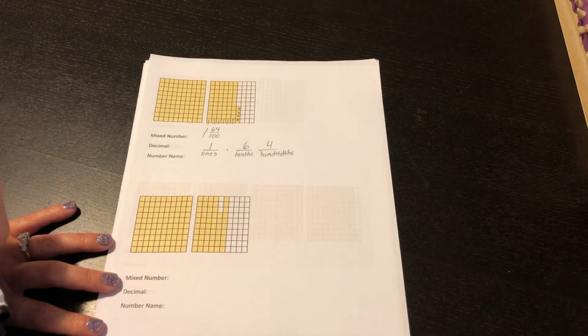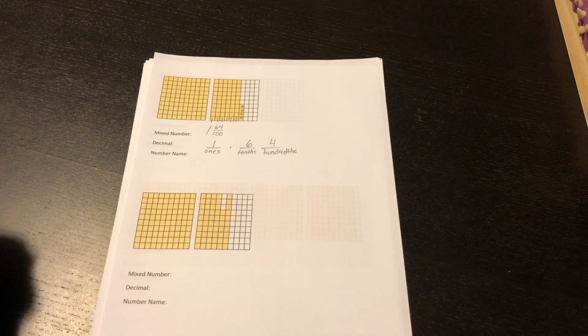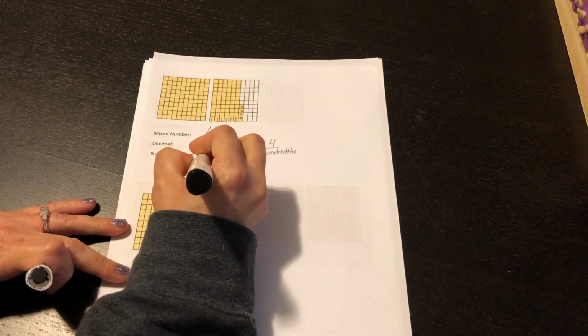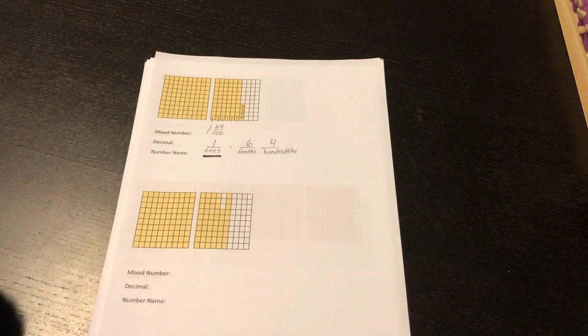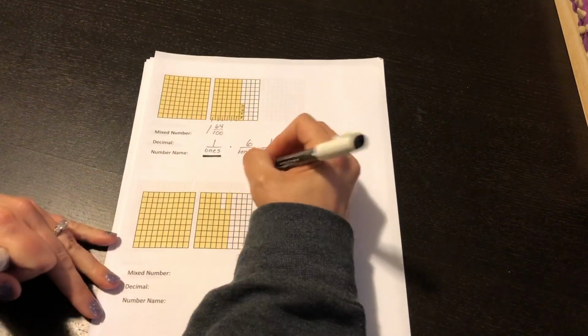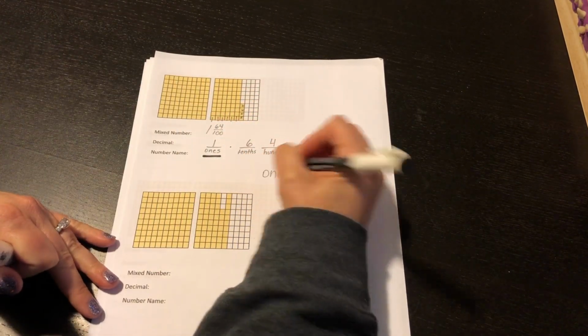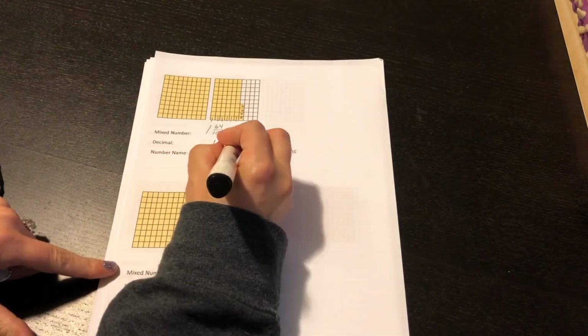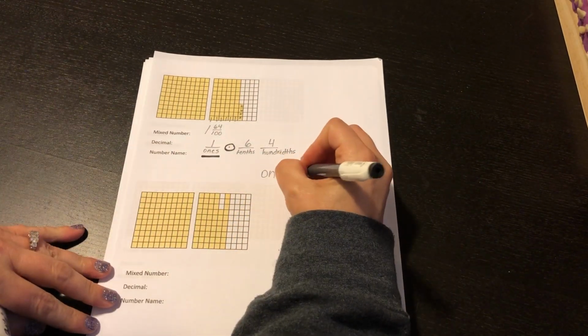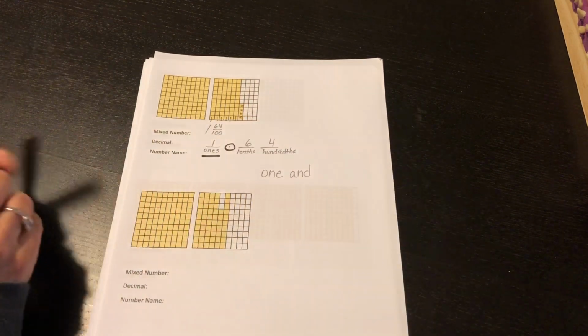The number name, this time I'm going to break it up a little bit. We're going to name the wholes first, and that reads as 1. Then we're going to write what the decimal says. Its word is and.